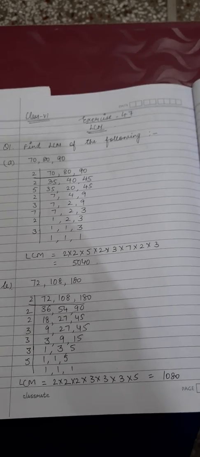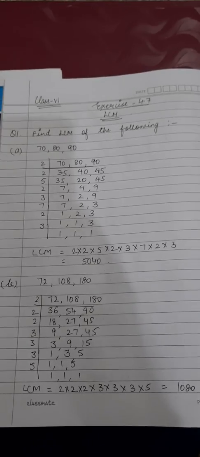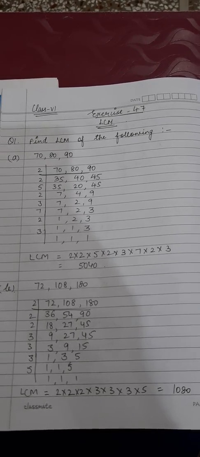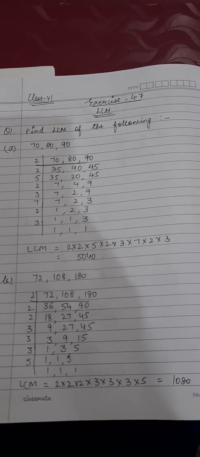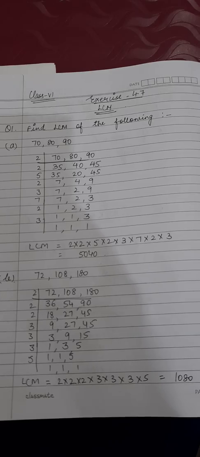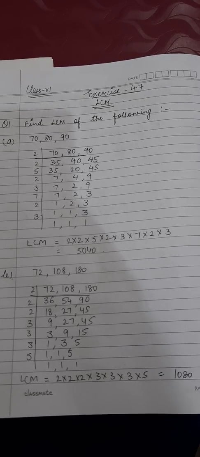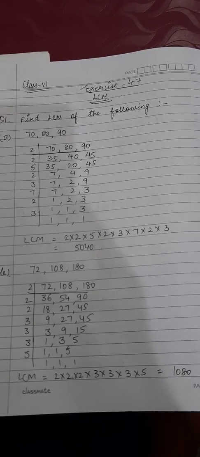Hello everyone. Today we are going to do the topic LCM, that is lowest or least common multiple. In the previous lectures we have done the HCF. One method was prime factorization and the other method was the division method. Now the LCM we are going to do today, I am going to explain only the division method.